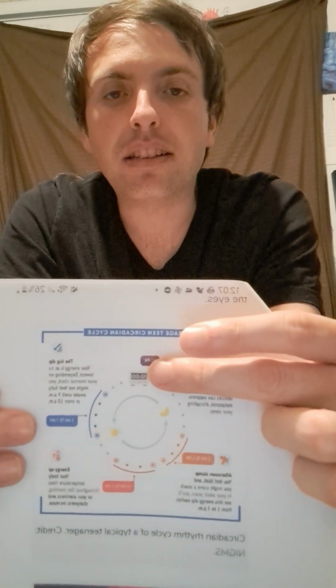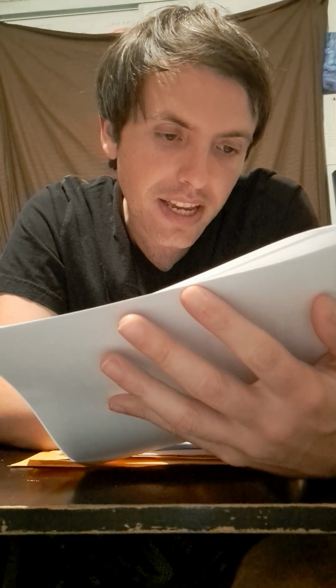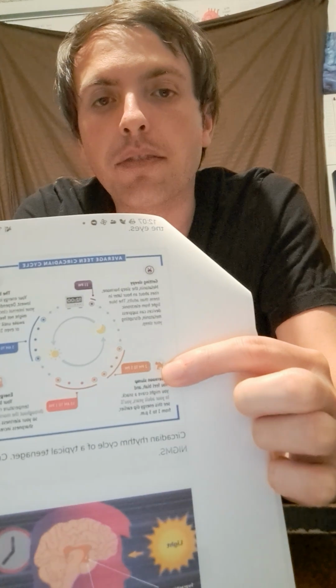Now over here, this is 12 o'clock. 11 p.m. over here. Over here, this is 3 a.m. to 7 a.m. Over here on the bottom, the red one is 10 a.m. to 1 p.m. And over here, the orange part says 2 p.m. to 5 p.m. So that's what it is.